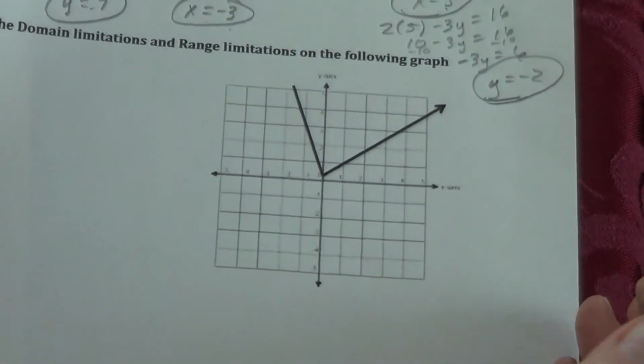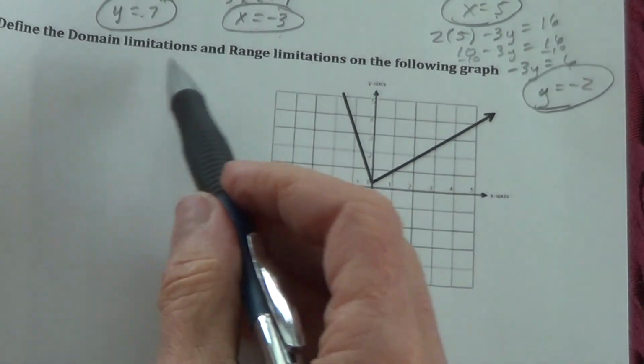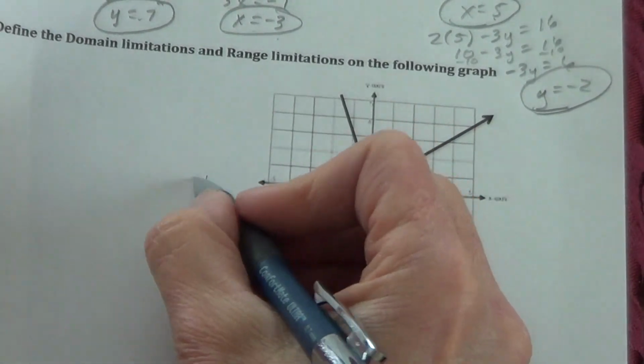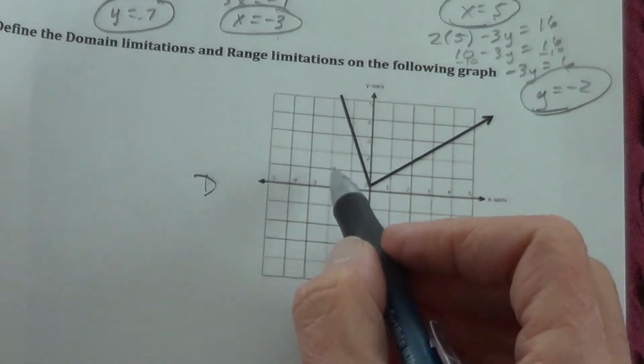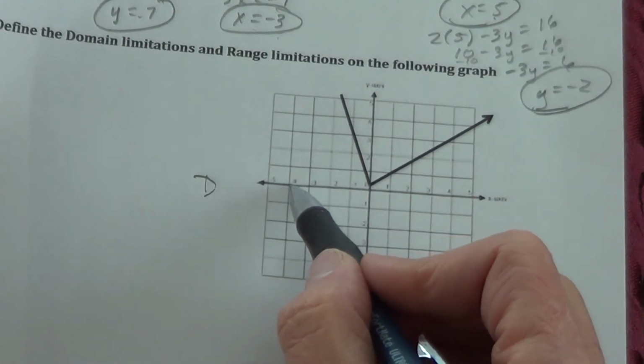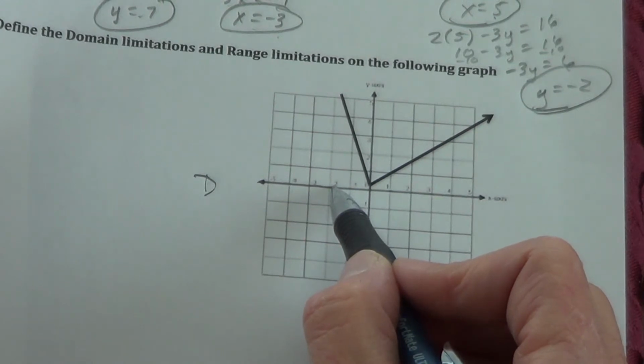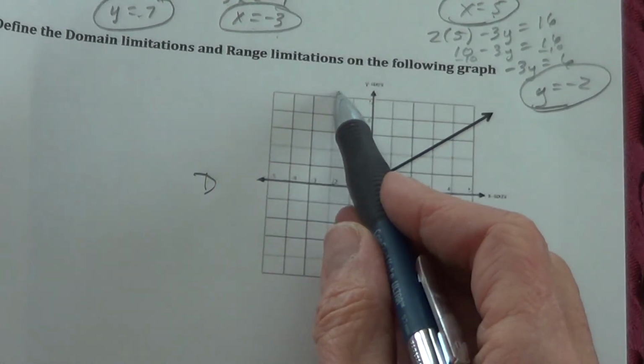Okay? The last problem here, I'm asking you to define the limitations on domain and range. Remember, domain is going across your x. So if we pretend that we're in a little car driving on this x-axis, we look out the windows, we see the graph lines start about there.